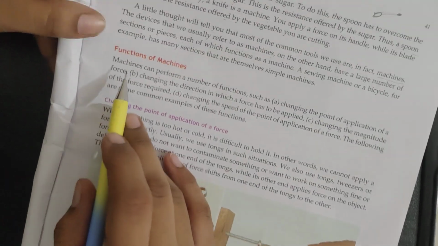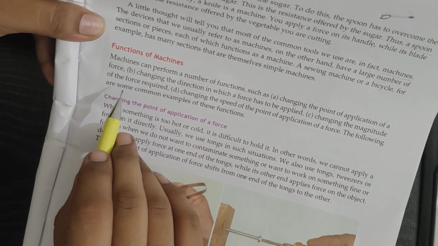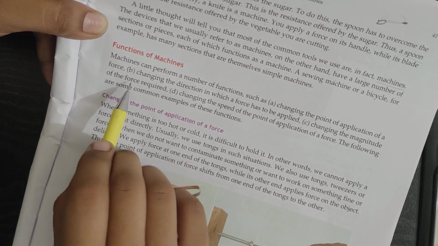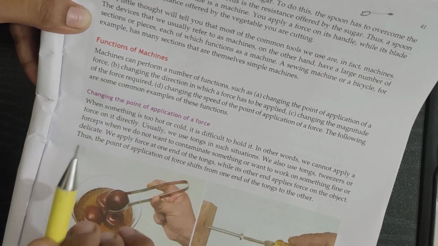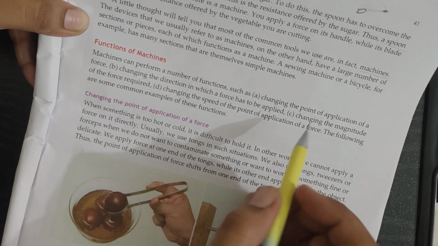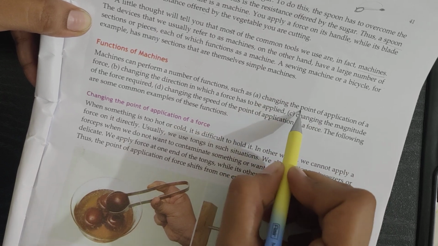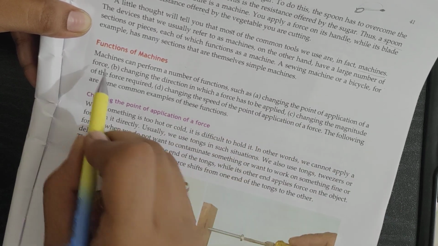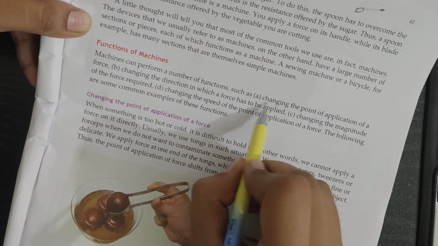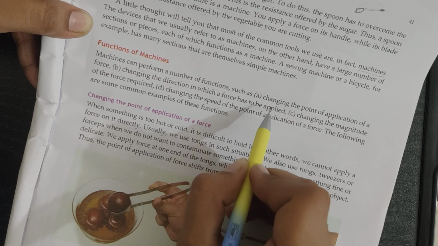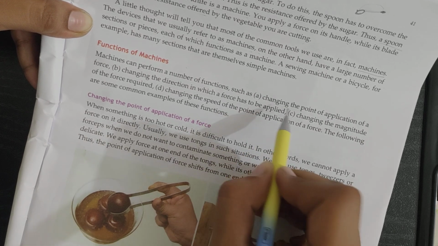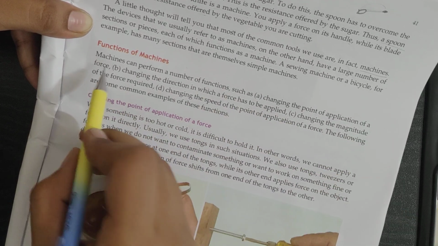Now what are the functions of machines? We will mainly discuss four main functions in this chapter. Machines are able to perform a number of functions. The first is changing the point of application of the force. We will discuss all these four points in detail with the help of examples. What is the meaning of the first one? Firstly, changing the point of application of the force.